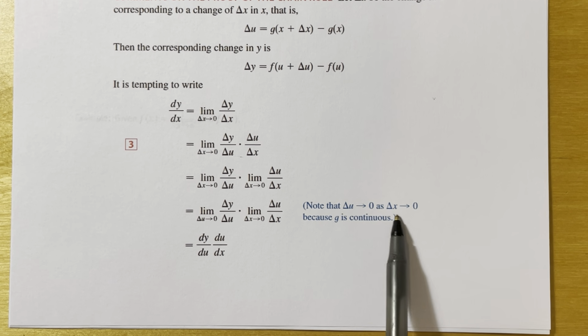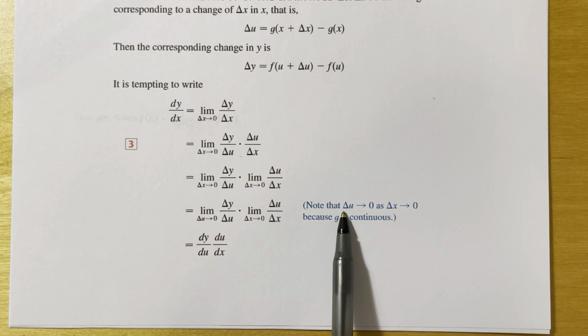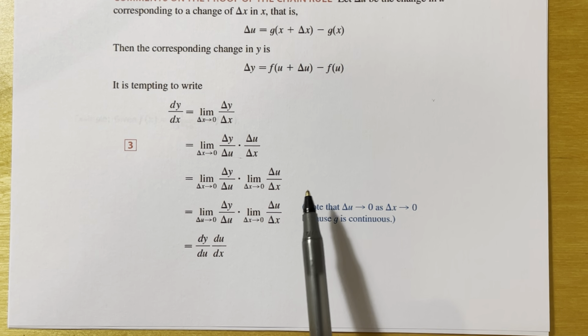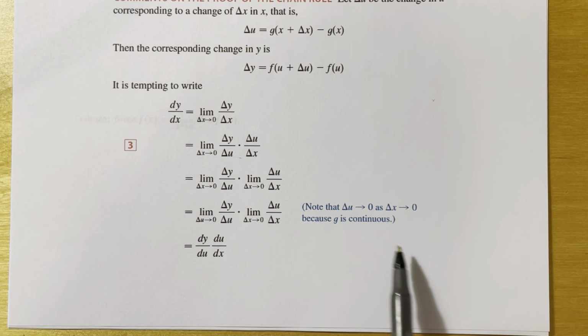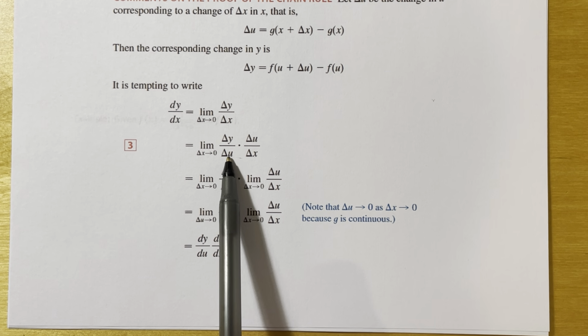However, the fact that delta x approaches 0 implies that delta u also approaches 0 does not indicate how delta u is approaching 0. It may happen that delta u is equal to 0 many, many times as delta x approaches 0. So we don't know.